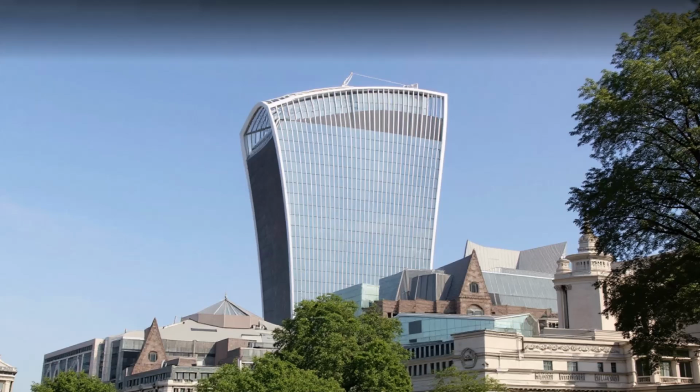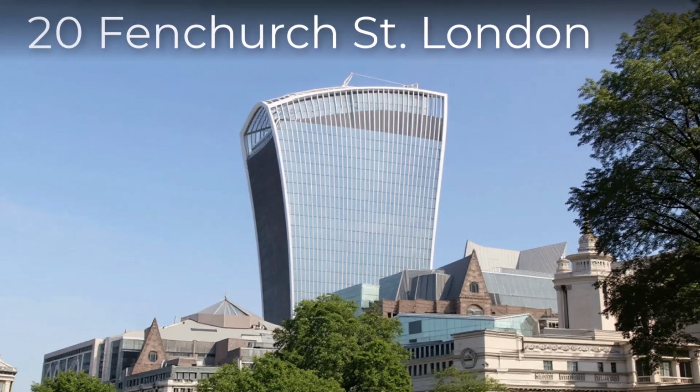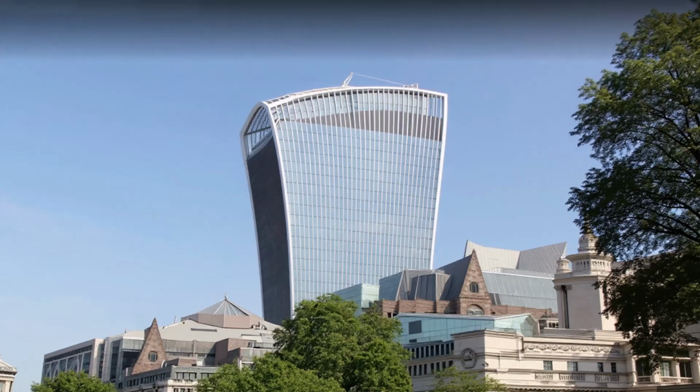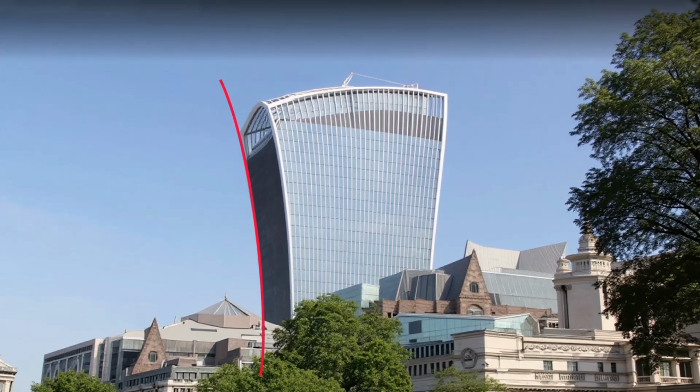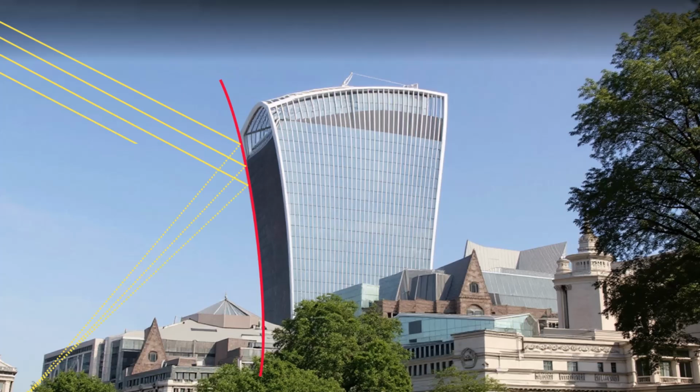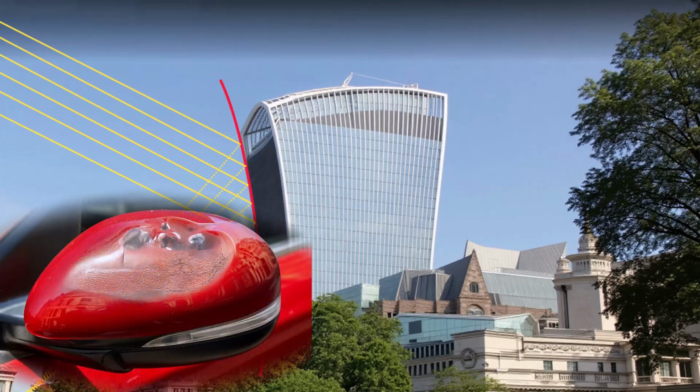Consider the building located at 20 Fenchurch Street, London. The building is often referred to as the walkie-talkie building due to its shape. The curvature of the building is not parabolic, but a parabola can be used to approximate that curve. Why is this important? Well, at certain times during the day, light reflected from this building focuses on a relatively small area, increasing the light intensity so much that it actually melts car components.